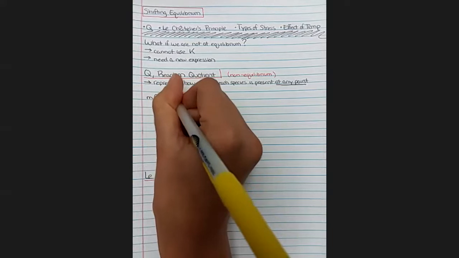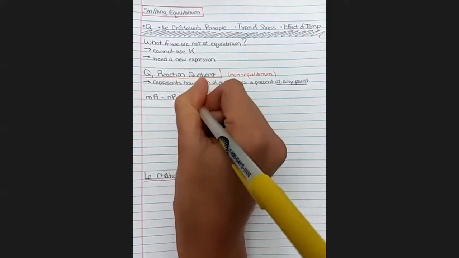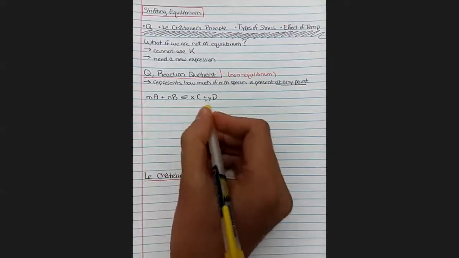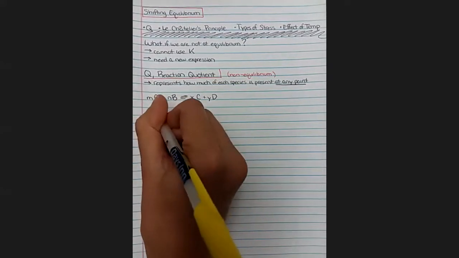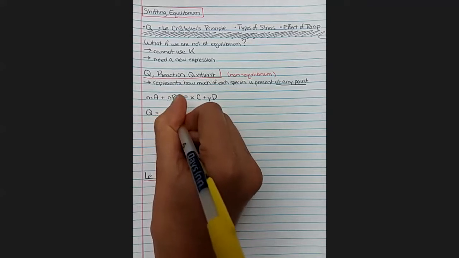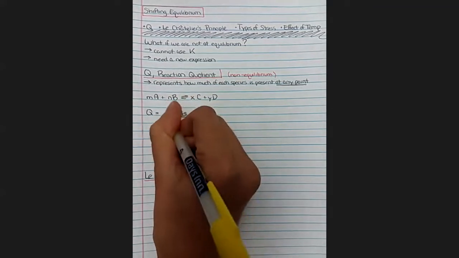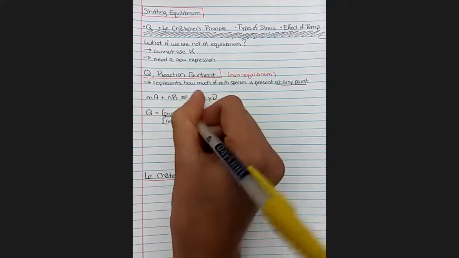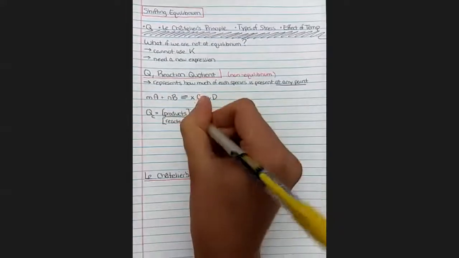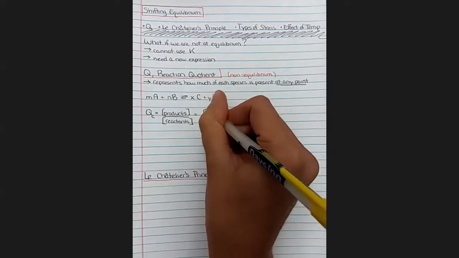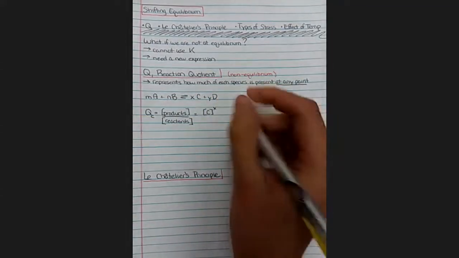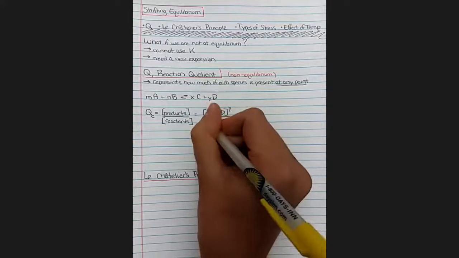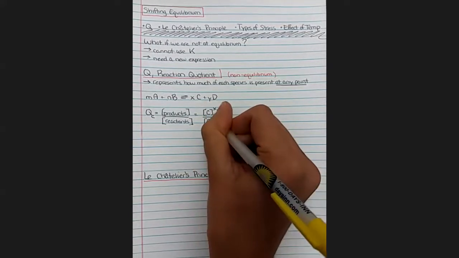So let's throw up the formula here for our generic reaction, A plus B goes to C plus D, with M and N and X and Y being the coefficients. If we want to write the expression for Q, we are going to do products over reactants, just like we did before. I will do concentration, so that's technically going to be Q sub C. And the formula looks the same. So we have the concentration of products with the coefficient as a superscript over the concentration of reactants with the coefficient as the superscript.